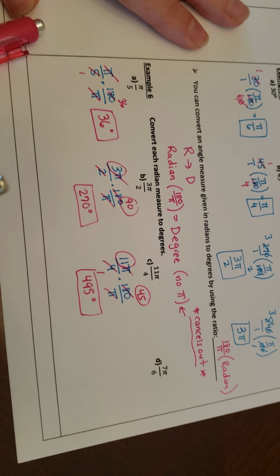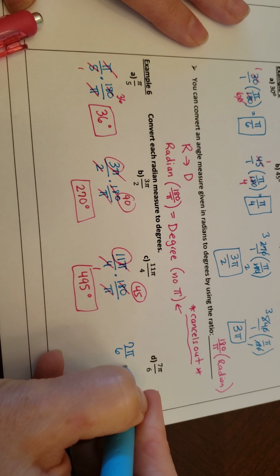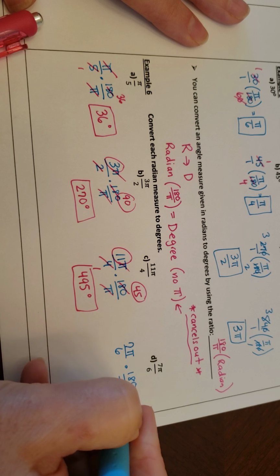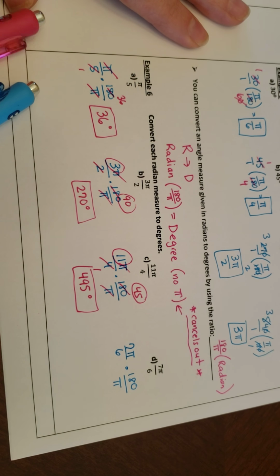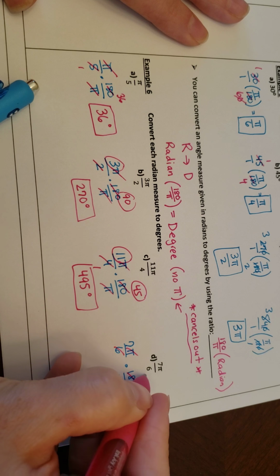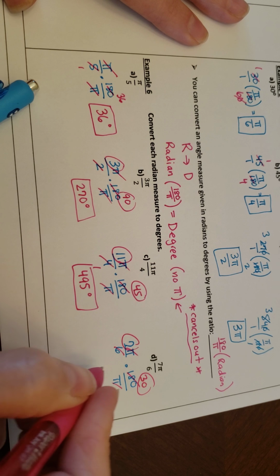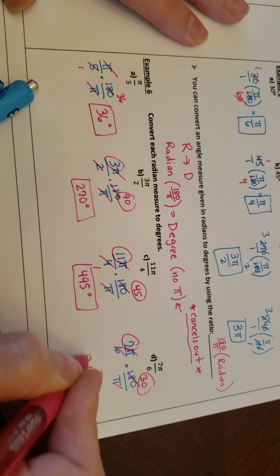And then 7 pi over 6 times 180 over pi. You'll get lots of practice on the homework too. So pi's are gone. 6 and 180 will give you a 30, and then 7 and 30 will give you 210 degrees.